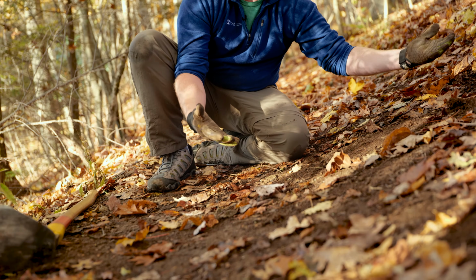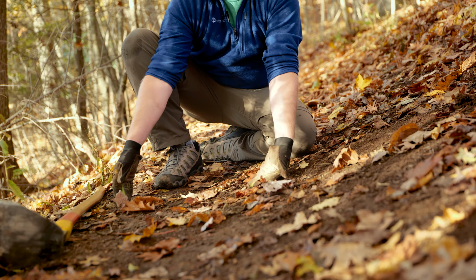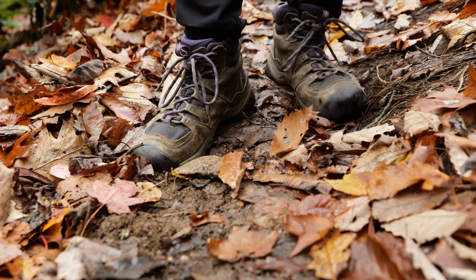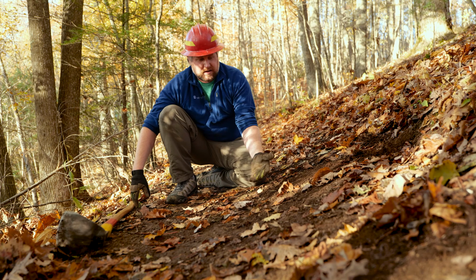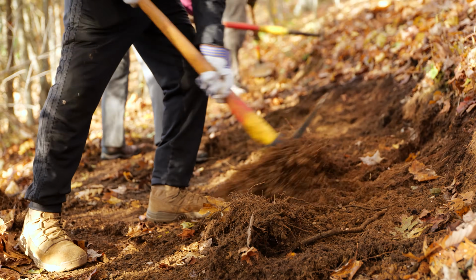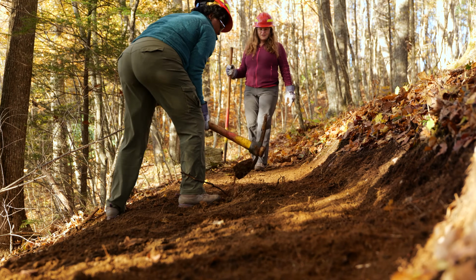Nobody wants to hike on it, so hikers get forced to the outside edge of the tread. This outside edge of the tread is a whole lot softer and weaker and erodes a whole lot faster than the tread that's in the middle of the trail. So we need to get rid of this hump, resetting our backslope. And we do that with our handy dandy hand tools.